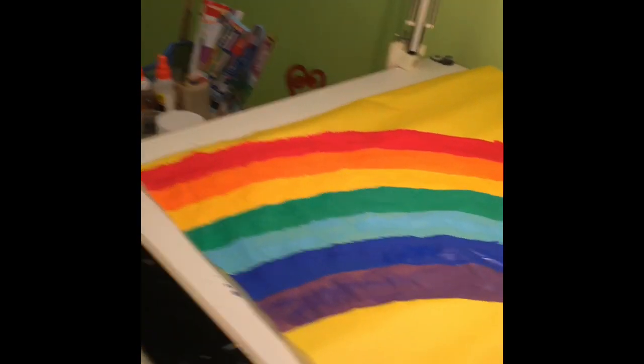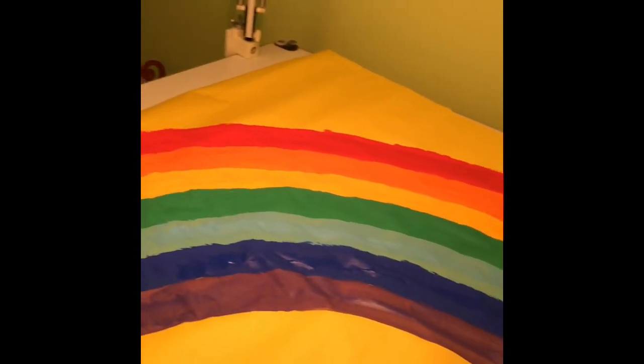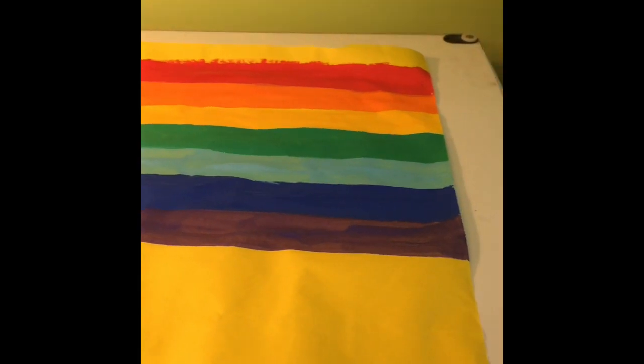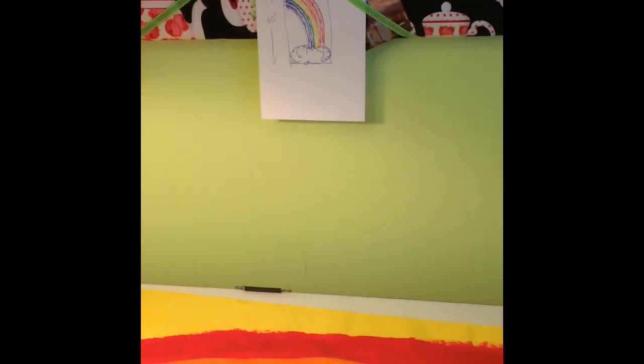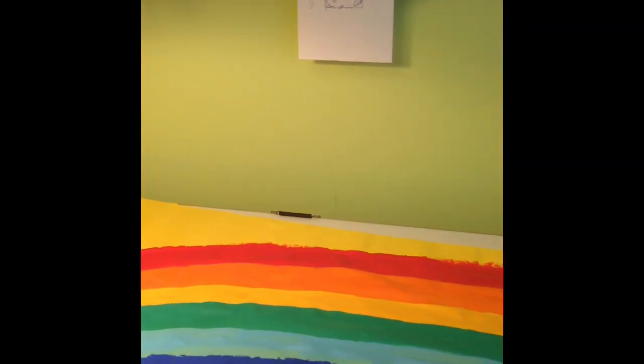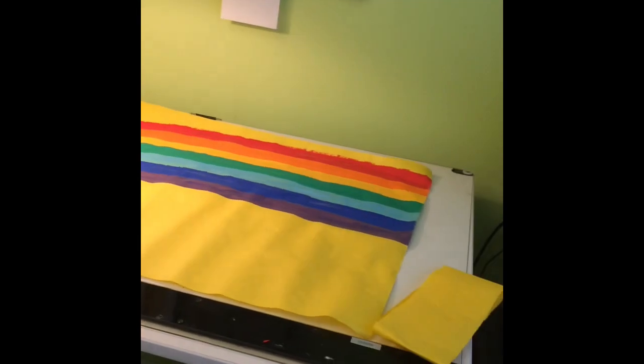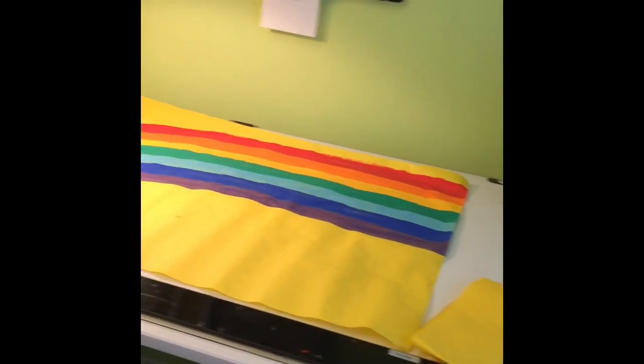Okay, so here's my rainbow. It turned out, I think, pretty good. I'm going to cut it out. I'm just going to cut out the rainbow part. There's my sample up there. I think that's pretty close to what my sample is. Pretty big. I have to do the clouds next. I'm going to do the clouds.